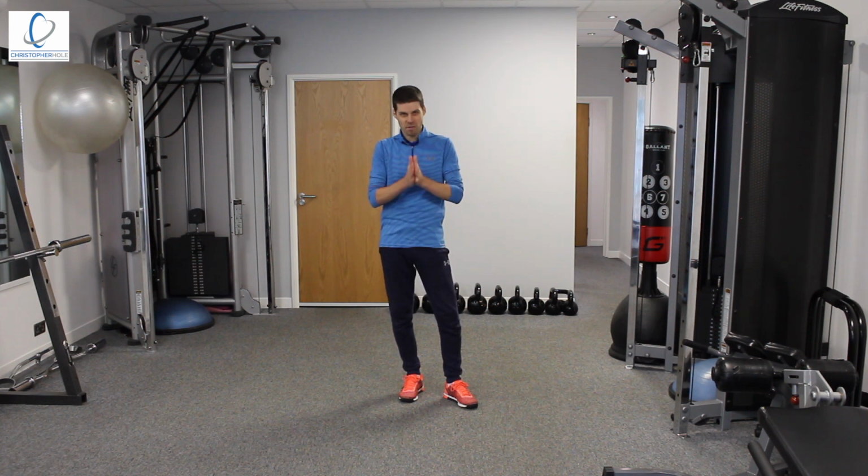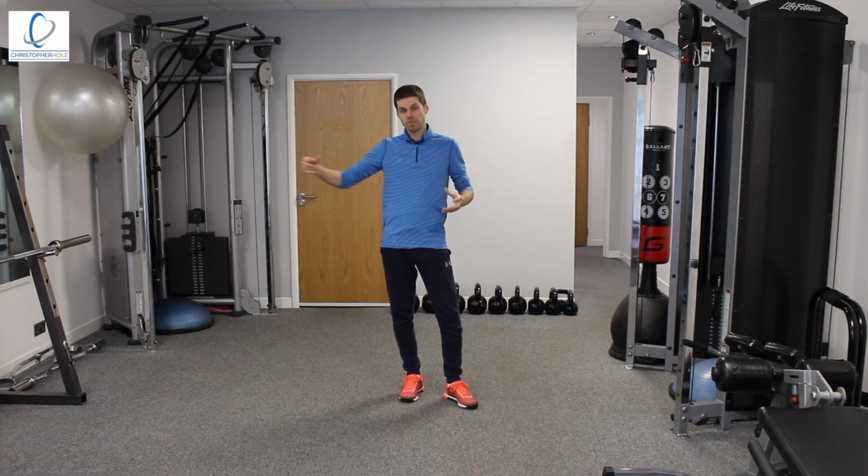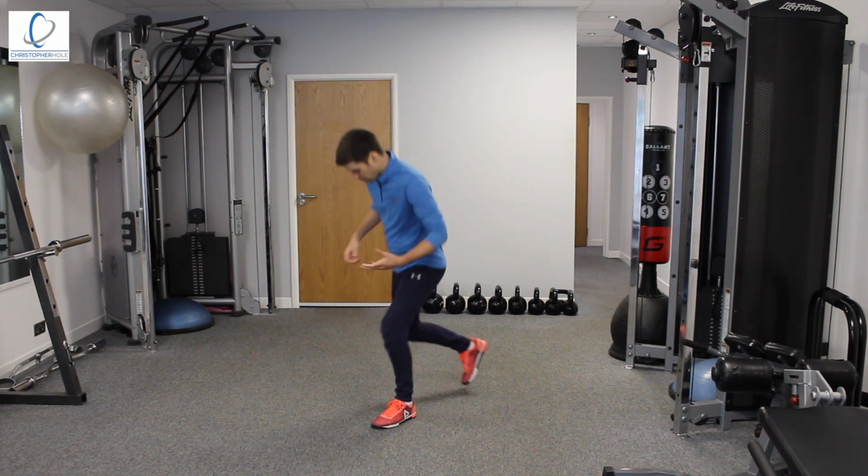So when we go into this, we're focusing on holding and resisting against time. So we're holding a posture or a position against time or against a load. So again, we're going to start simple and then we're going to build. So what we want to focus on is holding a position.